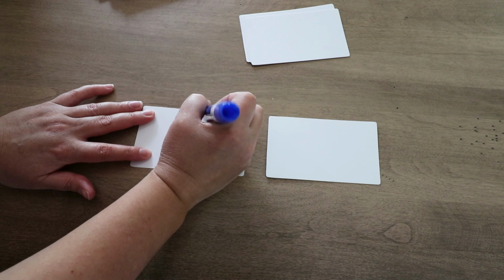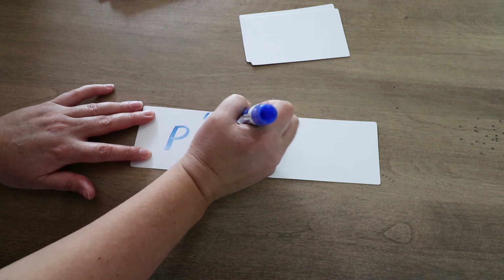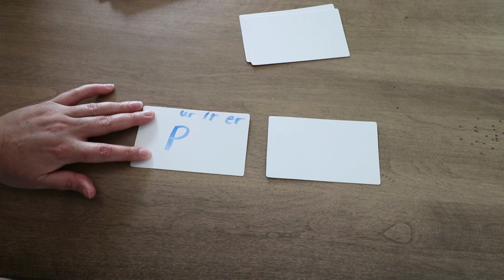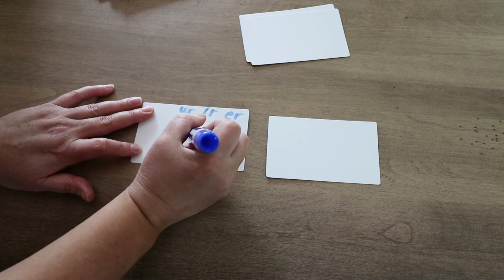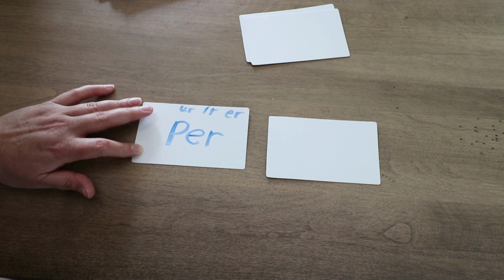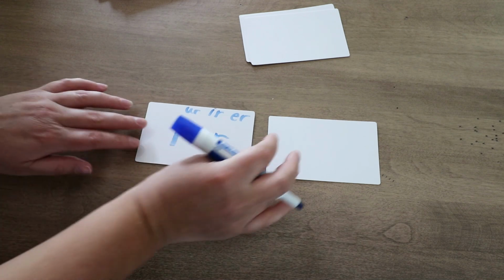Now, it can be written IR, ER, and UR. Typically, those are the three ways we see it, right? And for this type of activity, they're really just going to need to practice different ones and see what looks right. So we'll get down to PER, perfect.